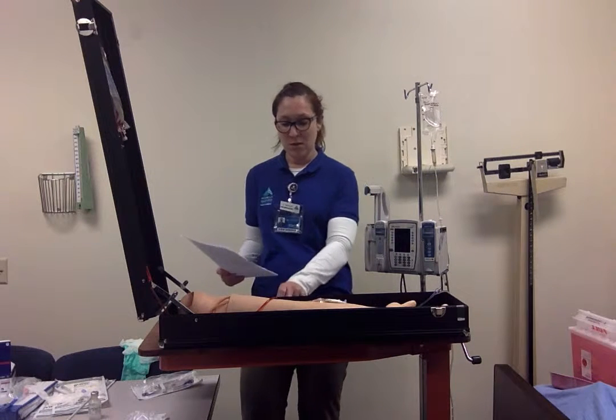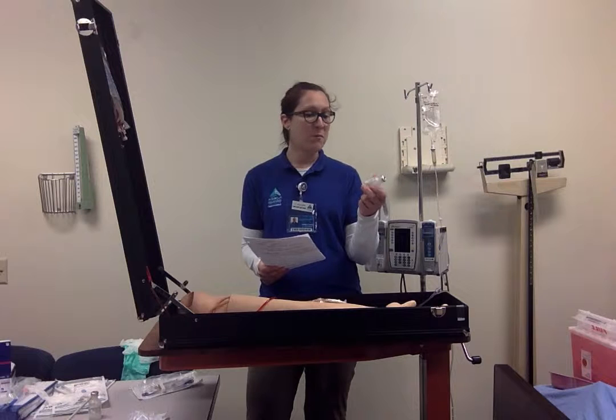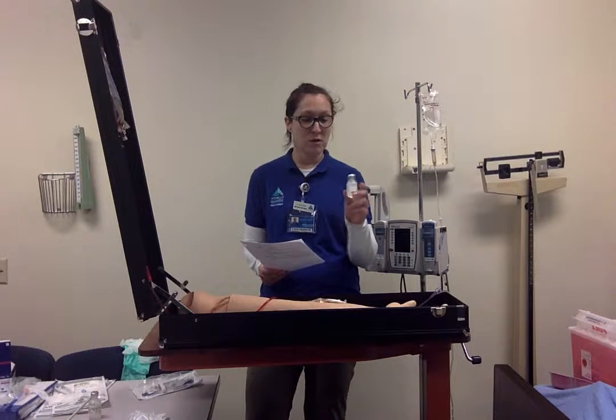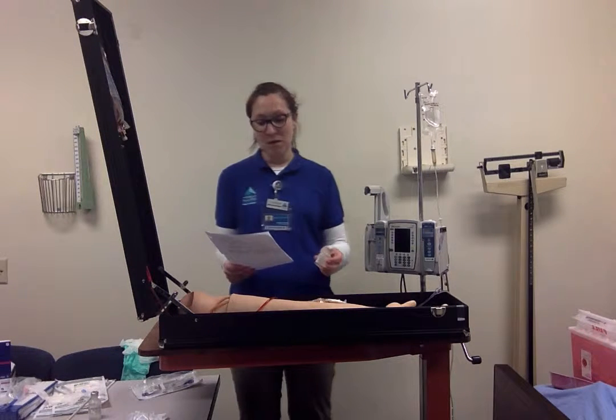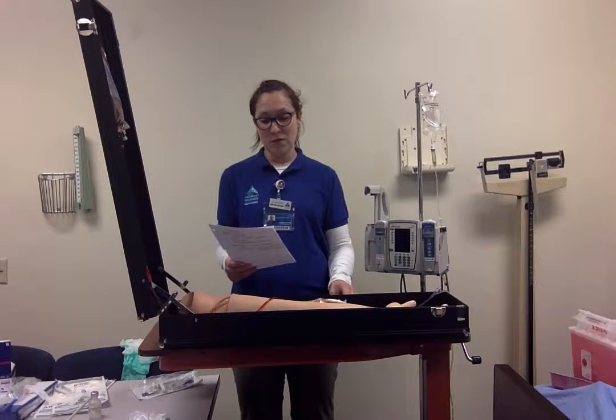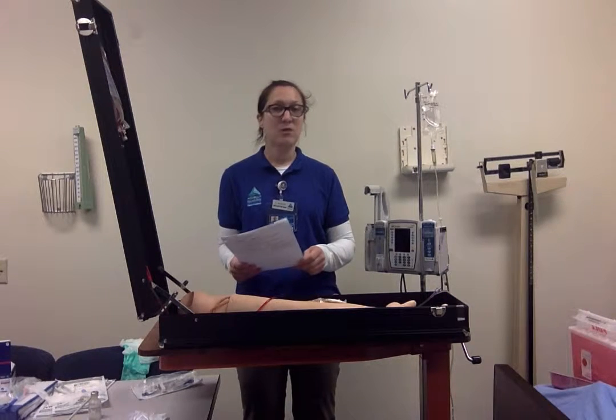What we have available is 500 milligrams per milliliter. I'm going to check to make sure it is not expired, make sure that it is indeed 500 milligrams per milliliter. We calculate it to be 2 milliliters for this patient at a rate of 17 drops per minute.